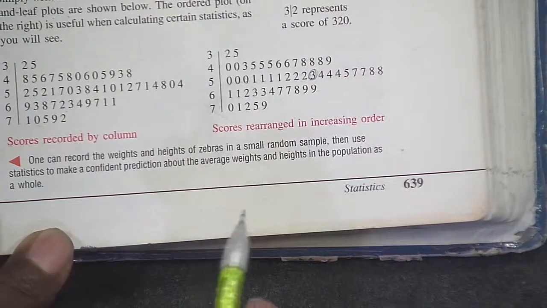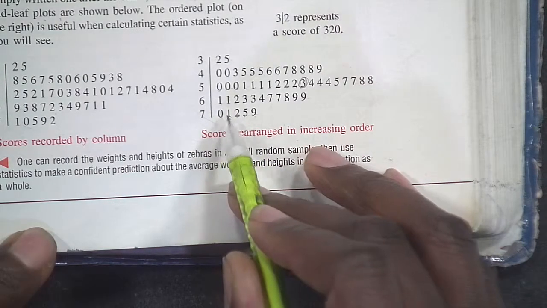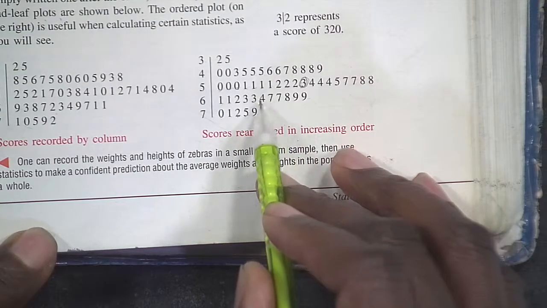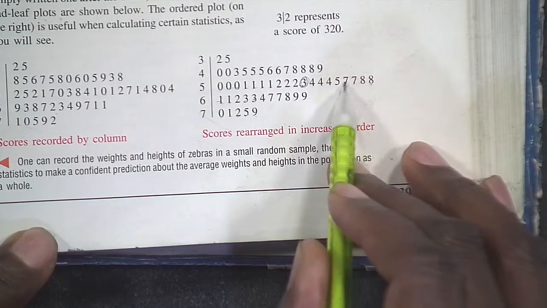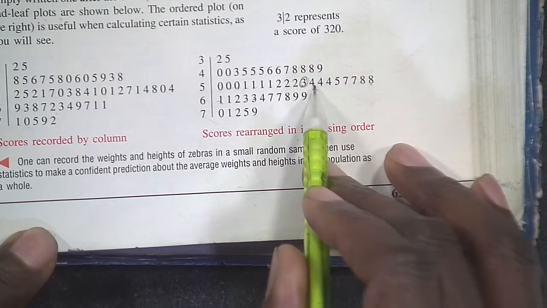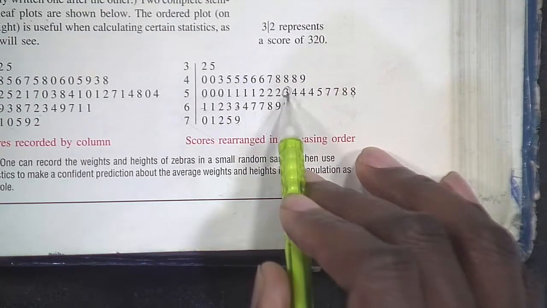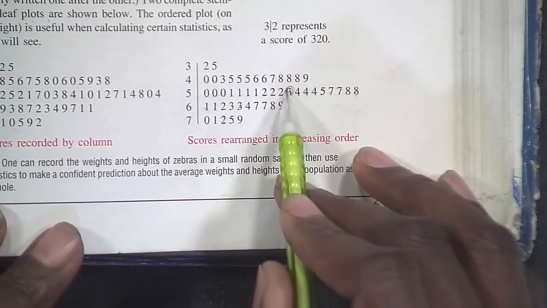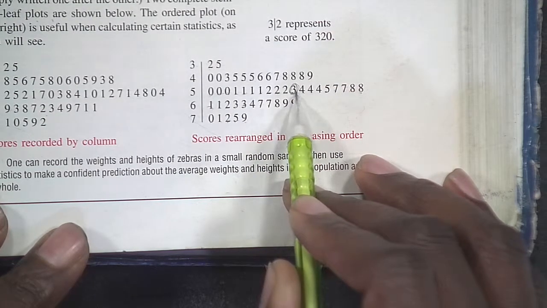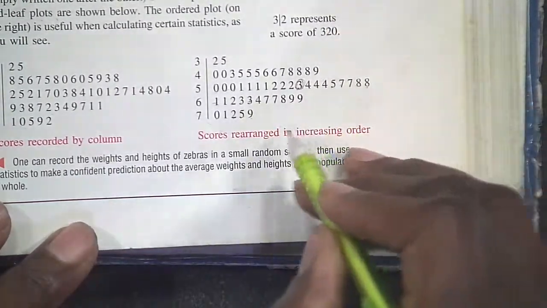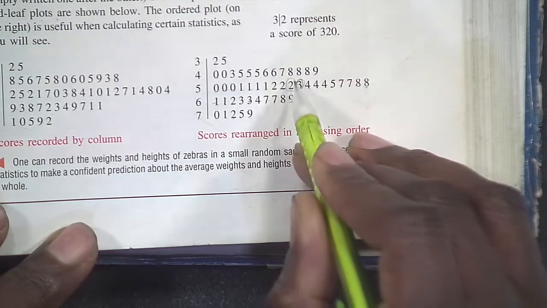You could even count backwards if you like. This is 1, 2, 3, 4, 5, 6, 7, 8, 9, 10, 11, 12, 13, 14, 15, 16, 17, 18, 19, 20, 21, 22, 23, 24, 25. So this term here would represent the 25th term coming from the top. This would represent the 25th term coming from the bottom.